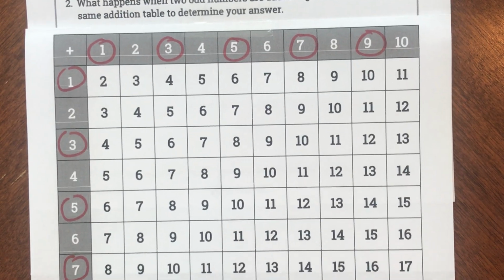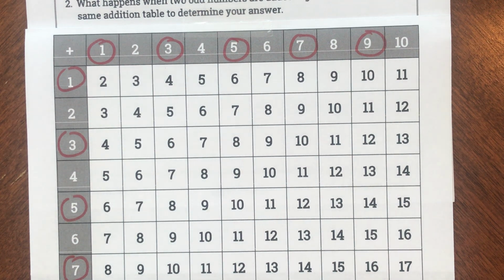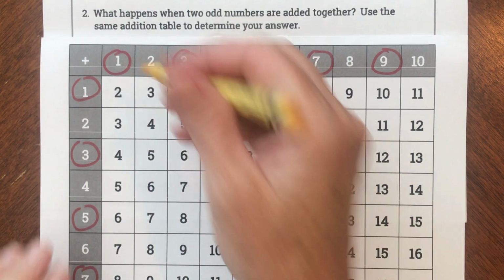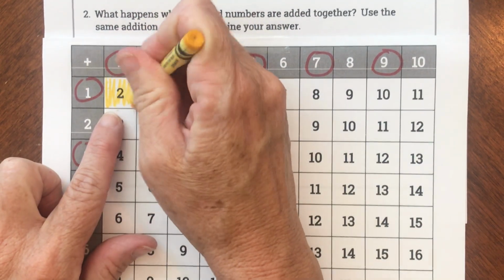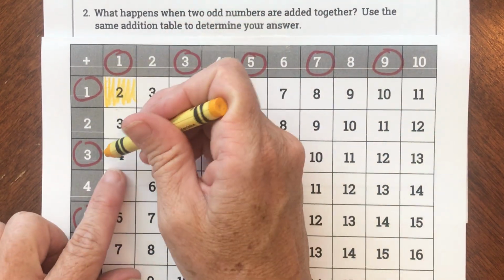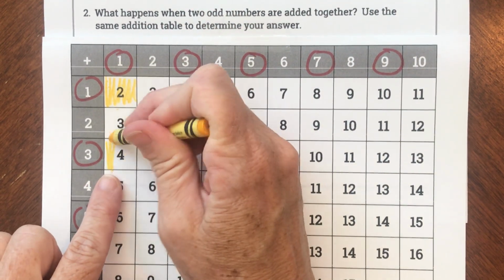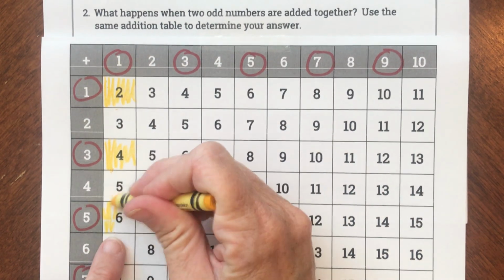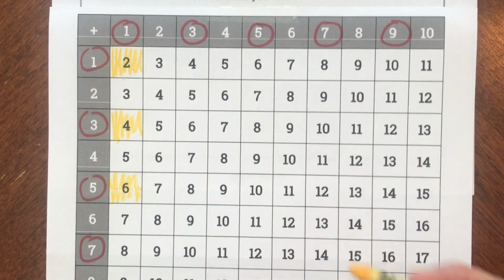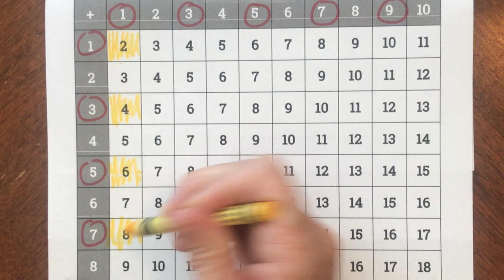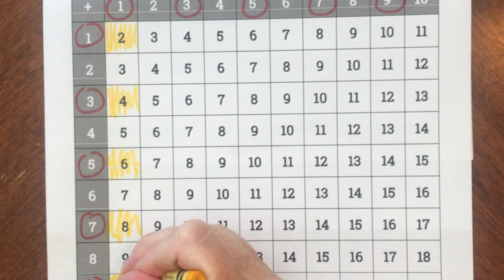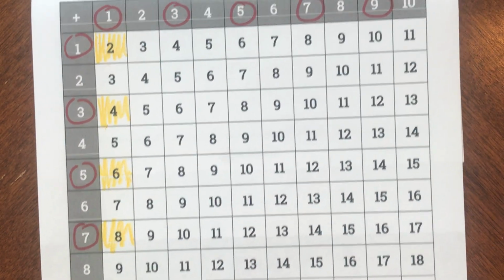Okay, so let's see what happens when I add two odds together. You might be surprised with this one. So when I add 1 and 1 together, I get 2. When I add 1 and 3, which are both odd, I get 4. 1 and 5, I get 6. 1 and 7, I get 8. And 1 and 9, I get 10. Oh, are you surprised by that?